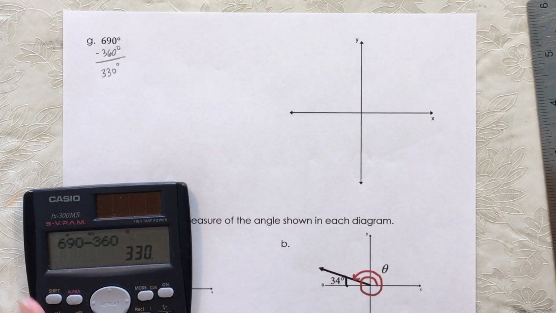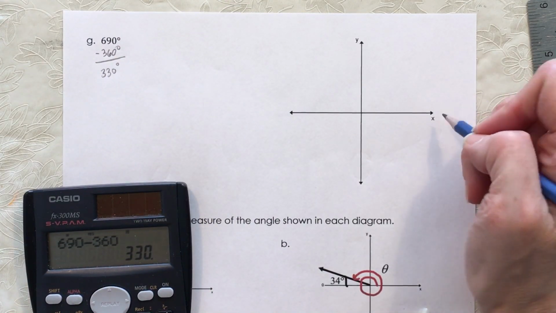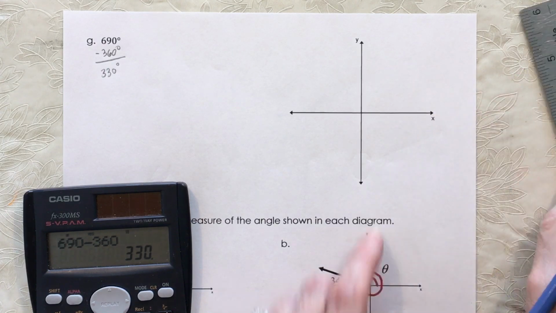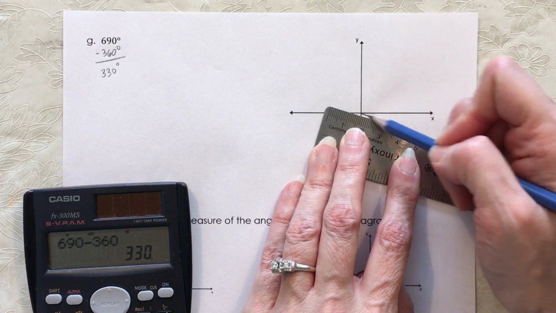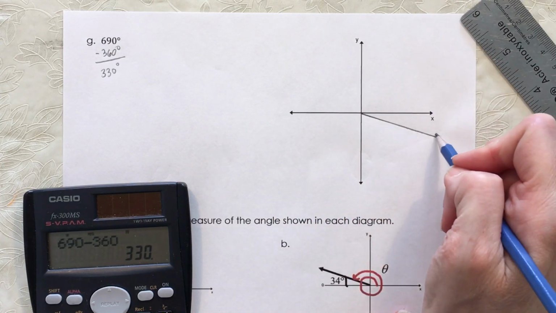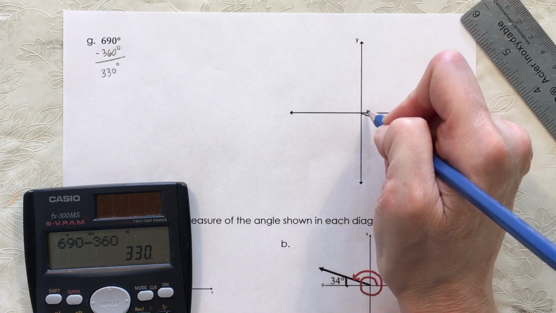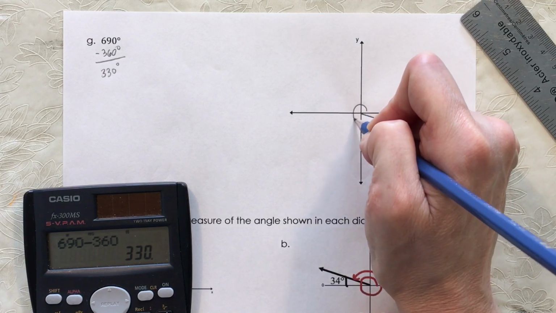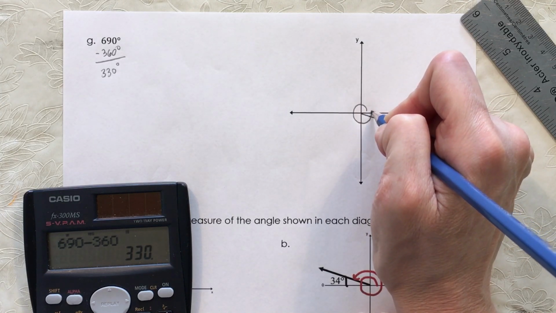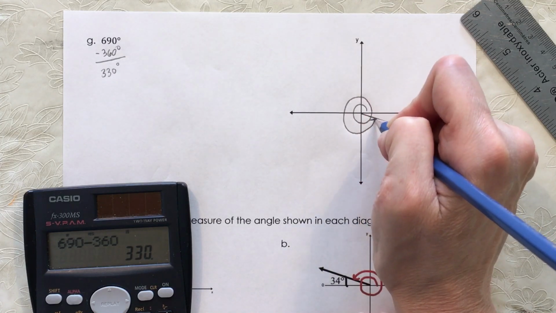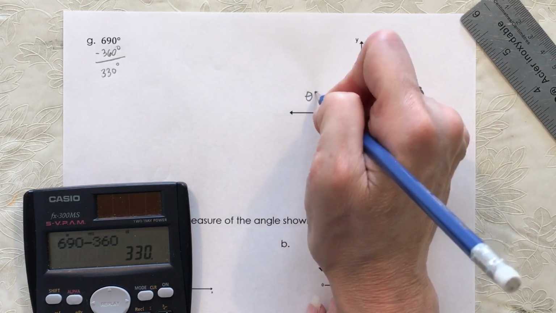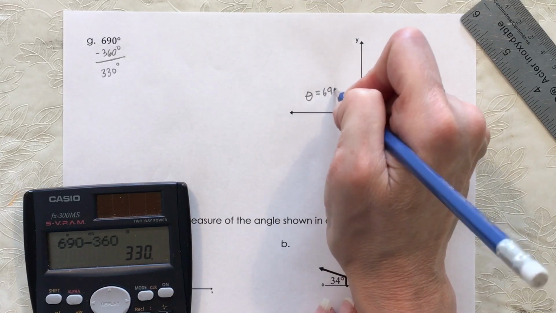So 330 is going to be in the fourth quadrant, closer to the x-axis. So 690 is all the way around once in the positive direction, which is 360, and then around 330 more. So this is 690 degrees, which is theta.